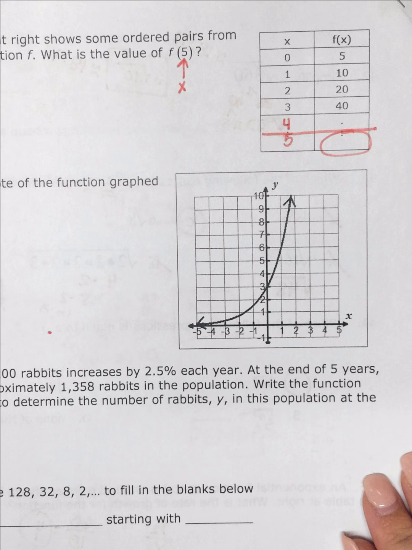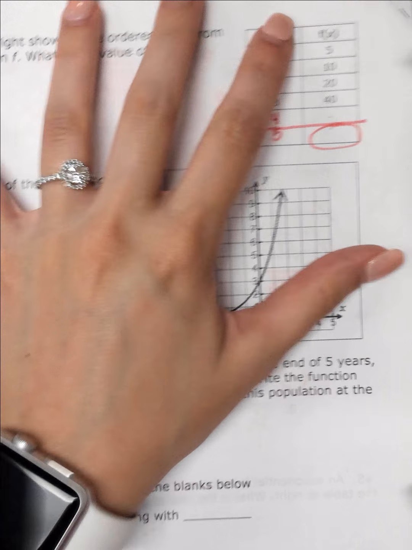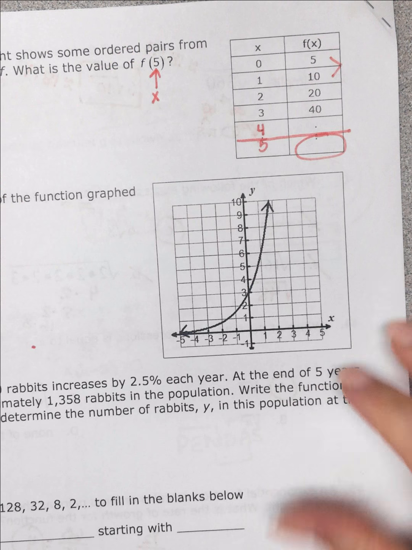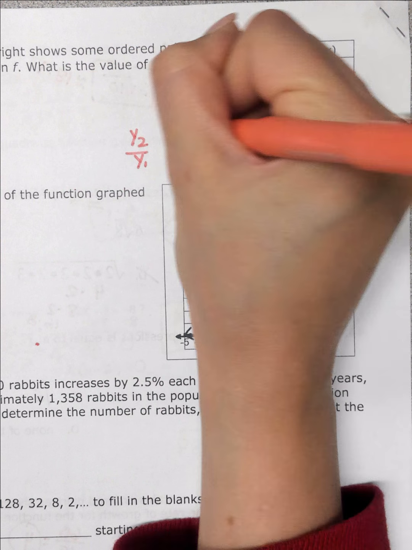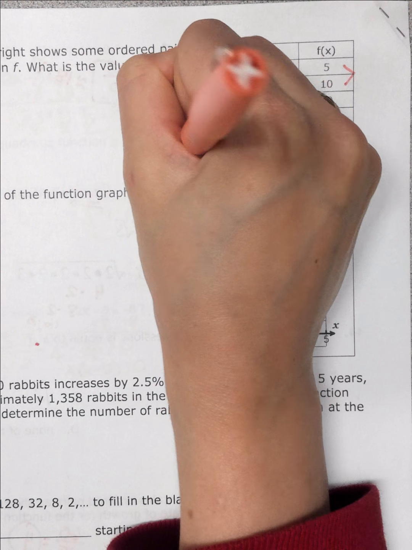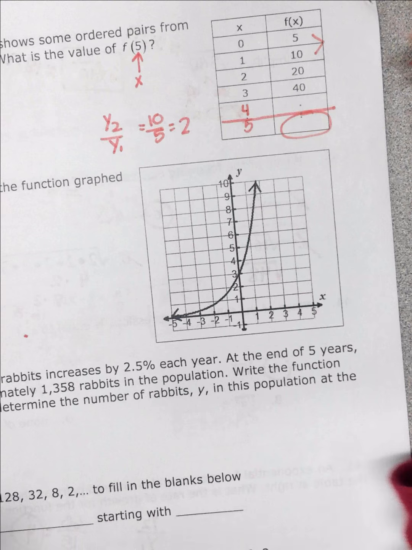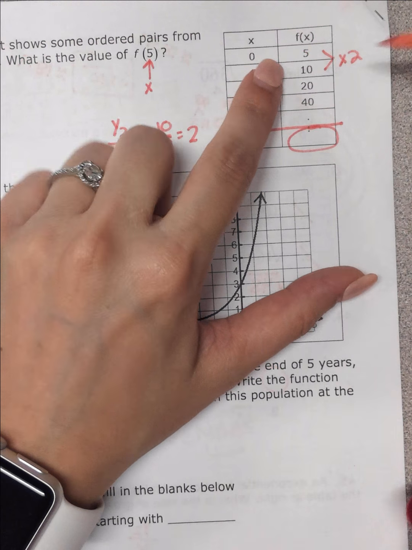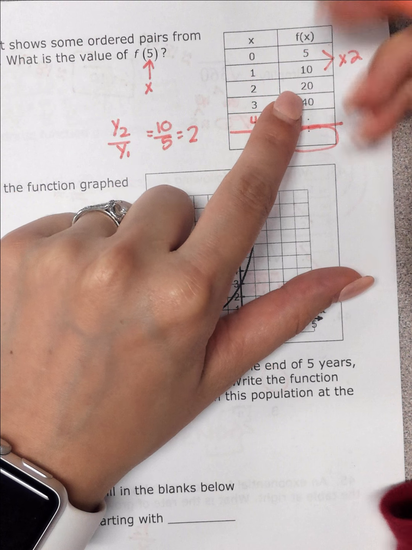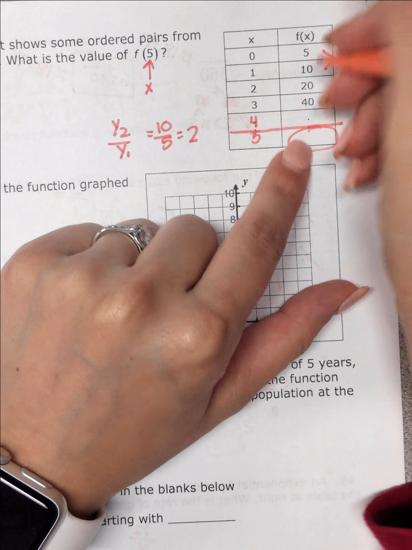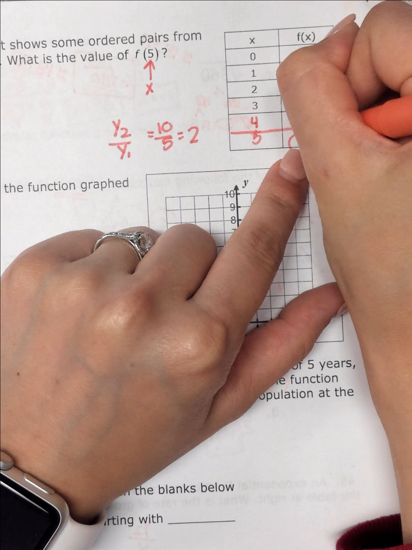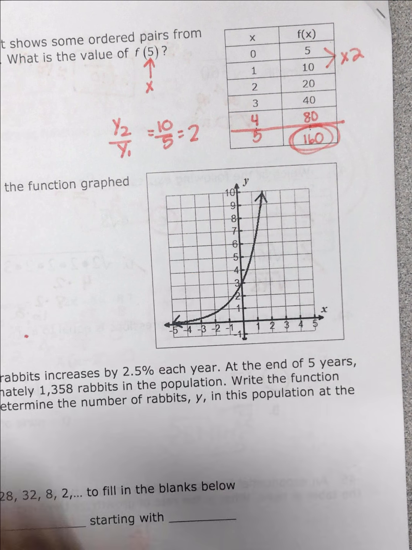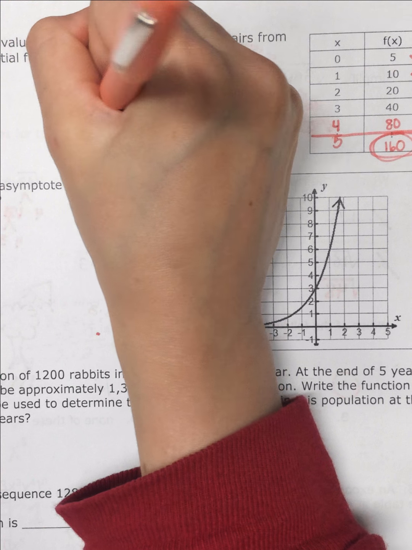Since it's exponential, that tells us it's multiplying by something, which we could use our formula for rate, y2 divided by y1, which is 10 divided by 5, 2. So each time you're multiplying by 2. 5 times 2 is 10. 10 times 2 is 20. 40 times 2 is 80. 80 times 2 is 160. So your answer is 160.